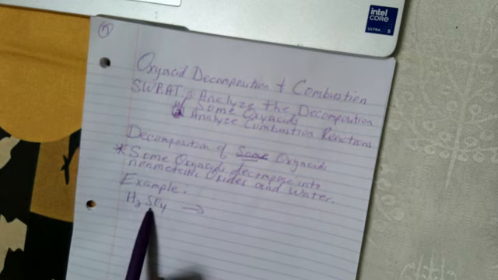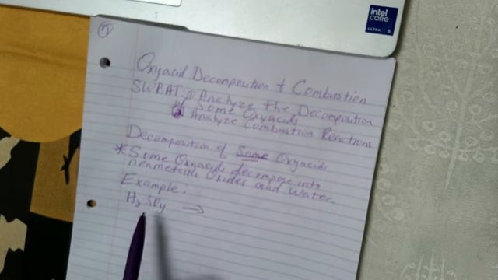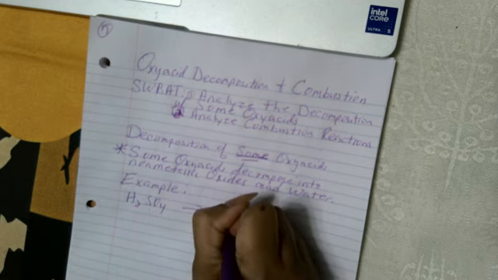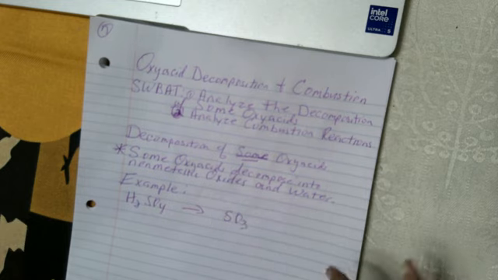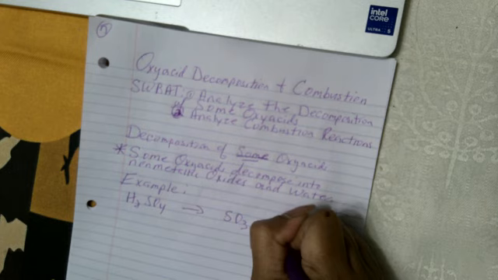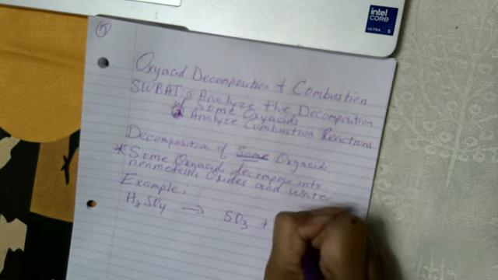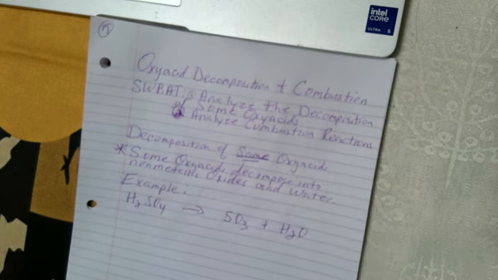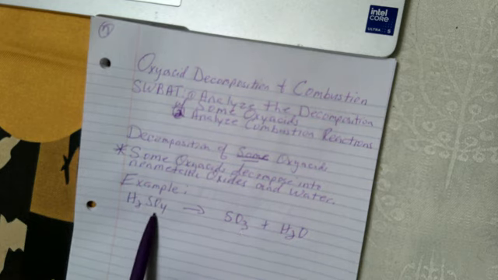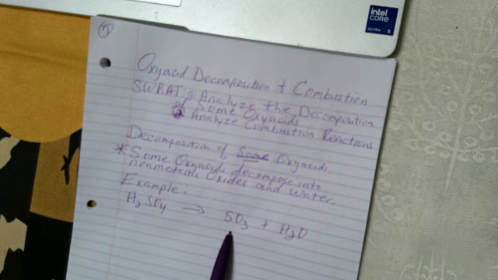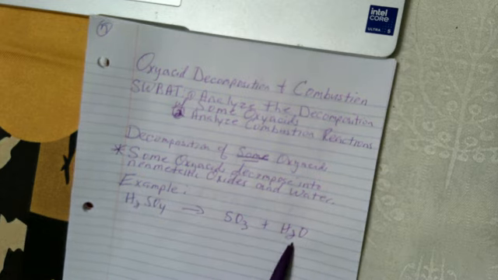Okay, it decomposes to non-metallic oxides. The non-metal in this acid is sulfur. So the non-metallic oxide will be SO3. That's sulfur trioxide, plus water, H2O. So you'll notice that when we did this equation, one of the oxygens knocked off. And so that's how you end up, this is H2SO4, you'll end up with SO3 plus water. Now, you have to balance it.